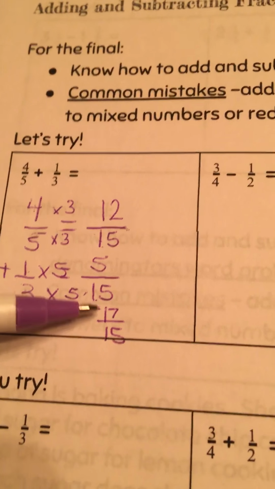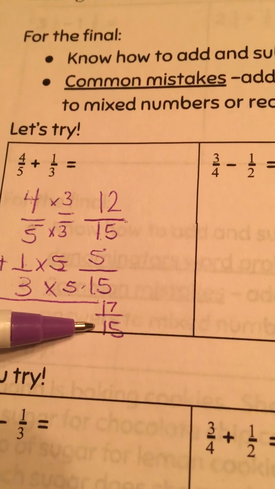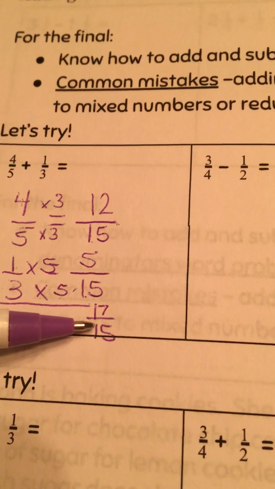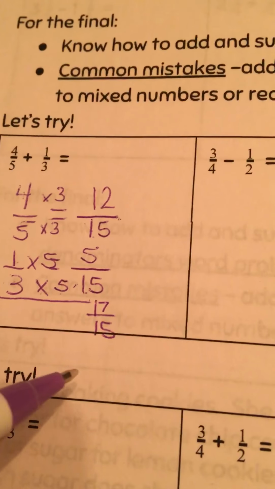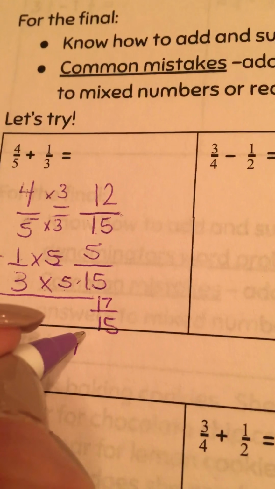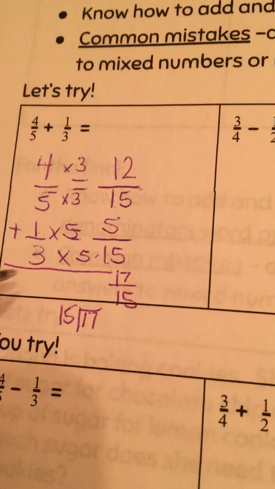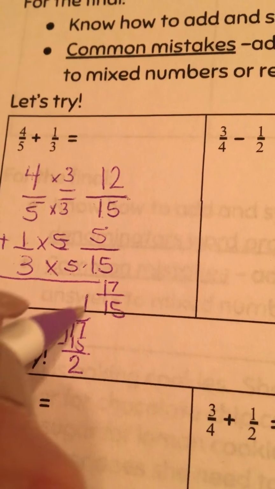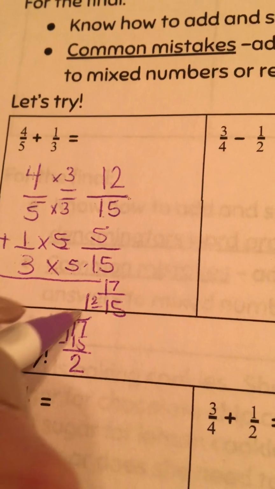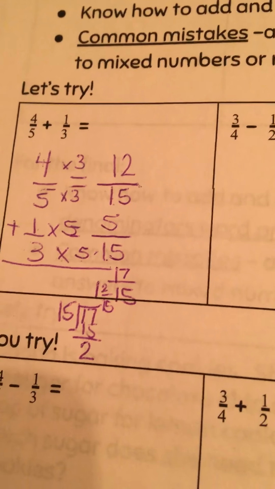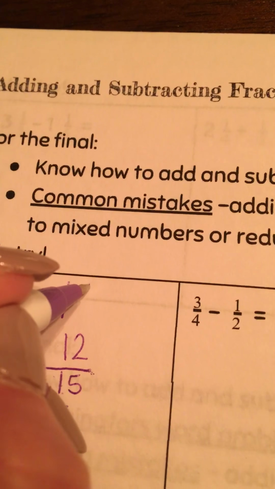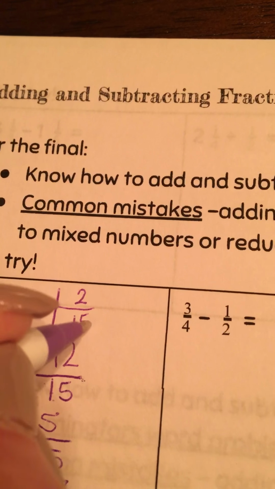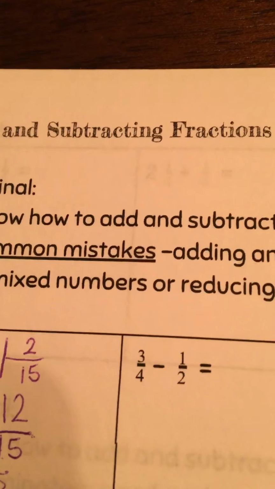Now, before I'm finished, I have to ask myself, if the numerator is bigger than the denominator, I have to change it to a mixed number. So I'm going to take 17 divided by 15, and I can fit one of those in, and I subtract, and I get 2, and the 2 becomes my numerator over 15, and I don't have to reduce anything. Sorry, that's kind of crowded. So my final answer is going to be 1 2/15. Okay, I'll try to write this one a little smaller.